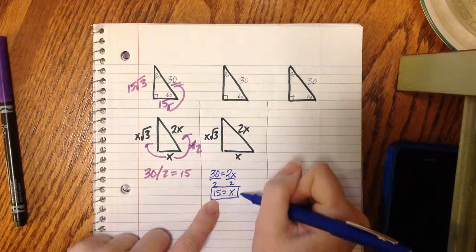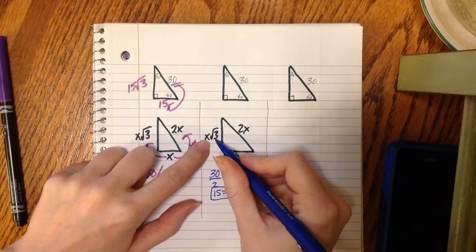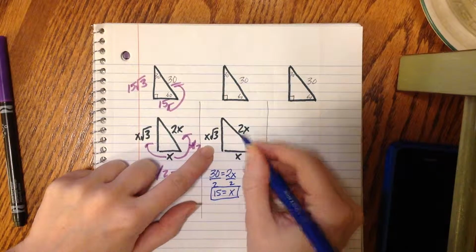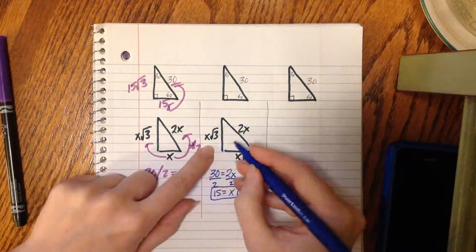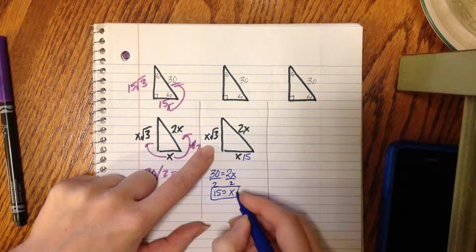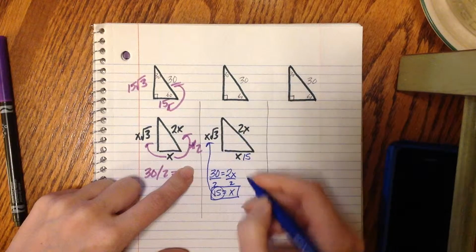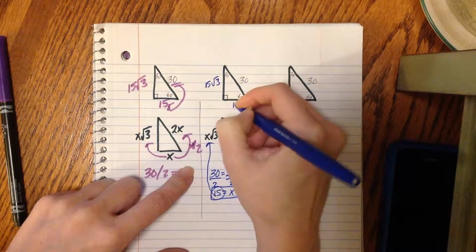Okay. All right. So now that we have x is 15, we know this side, we take whatever x is, and we multiply it by radical 3. This time we don't have an answer already. So we actually have to use the same rule as we did there, but that should be straightforward enough. We're just going to plug this 15 into this x, and so that's how we get 15 radical 3.